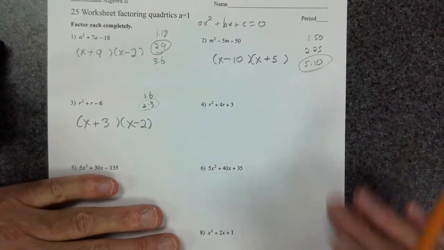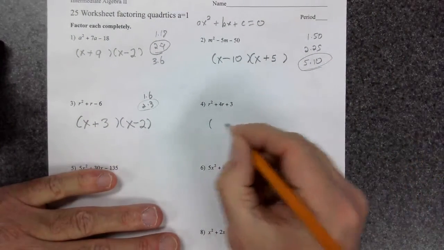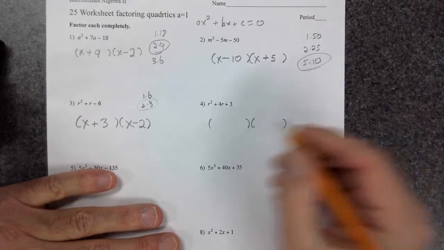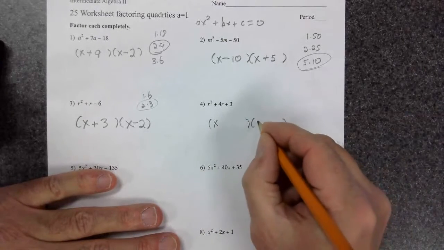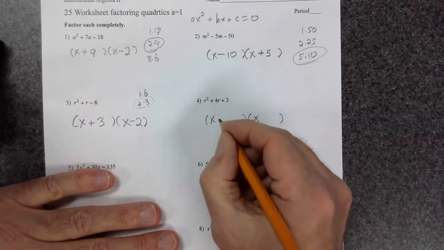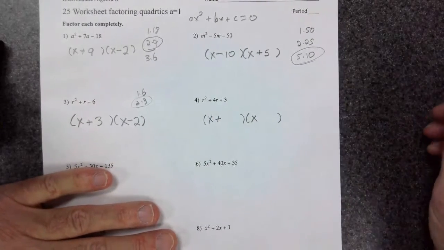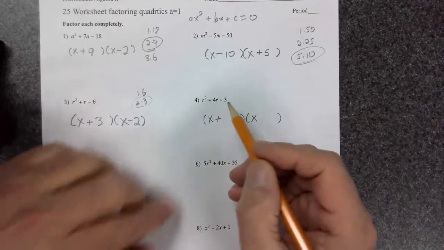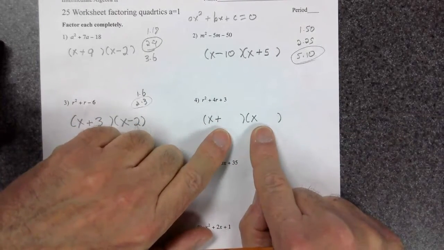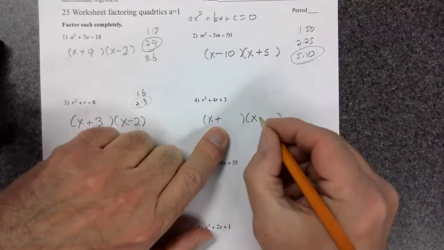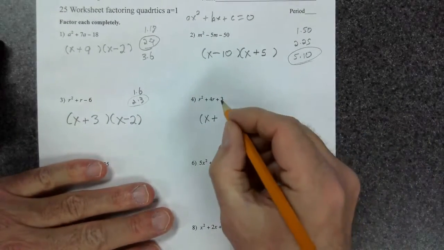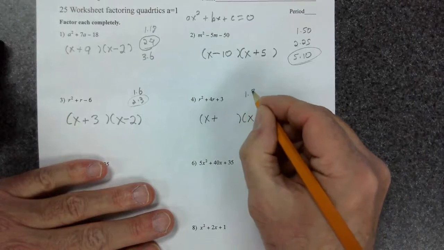All right, let's look at number 4. Again, go straight for the answer. Make your parentheses. Put your x right here. Again, the plus in front of the 4 goes right here. Now this one, the plus in front of the 3 tells me these signs are the same. These are both the same sign. So this one's a plus. This one must also be a plus. Factor the 3. It's only 1 and 3.